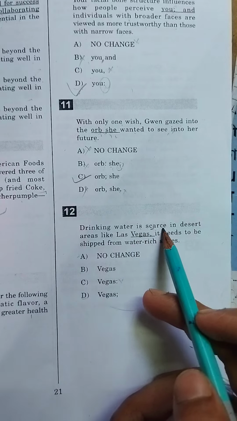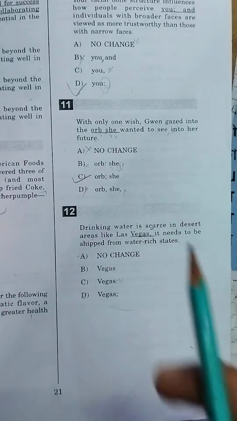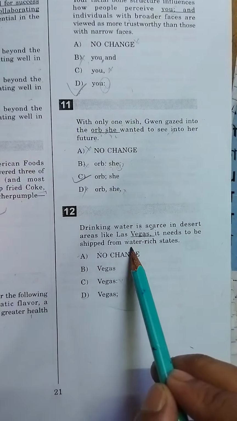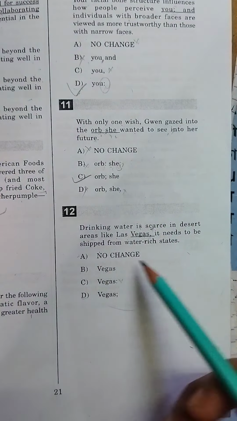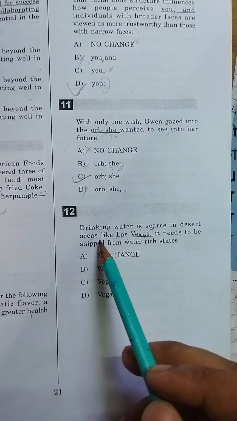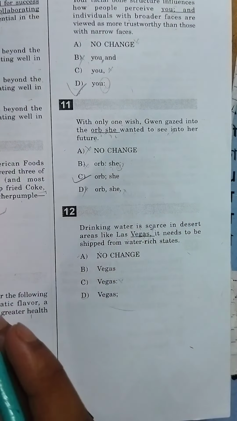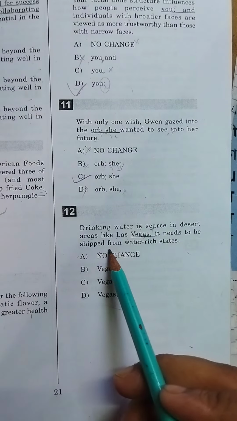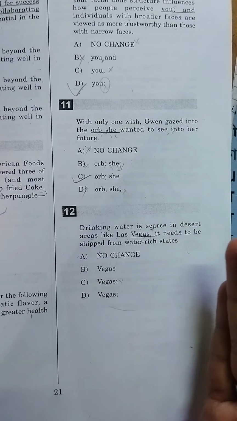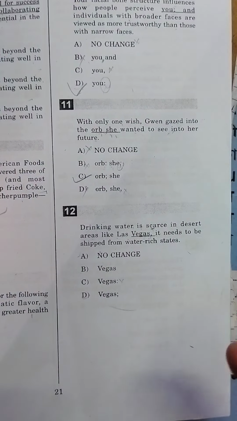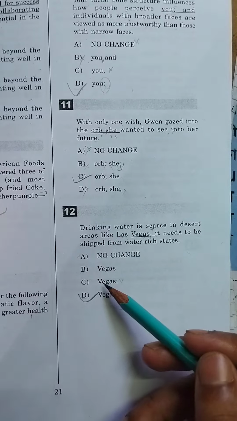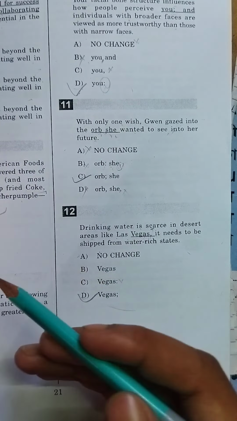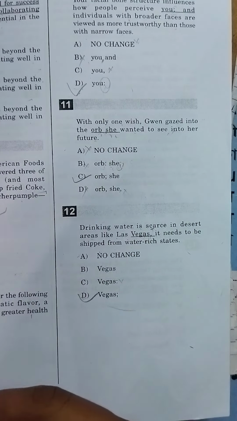Drinking water is scarce in desert areas like Las Vegas. It needs to be shipped from water-rich states. Up to here, these are two independent clauses. "Drinking water is scarce in desert areas like Las Vegas" is one complete sentence. "It needs to be shipped from water-rich states" is also a complete sentence. So when two independent clauses are given, we have to use a semicolon. And the other options are wrong. You all know that. You have to revise and watch all my videos again, so that you get a lot of concepts on why it is wrong and why it is right.